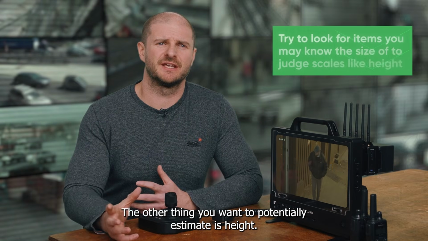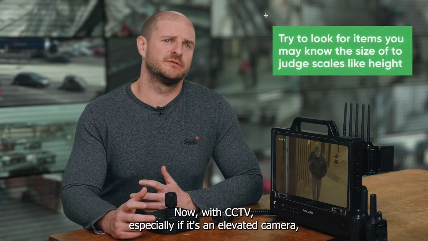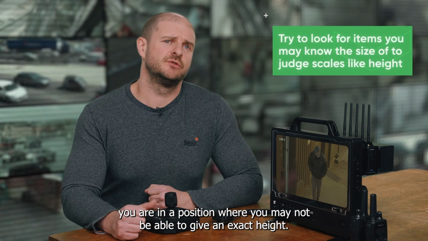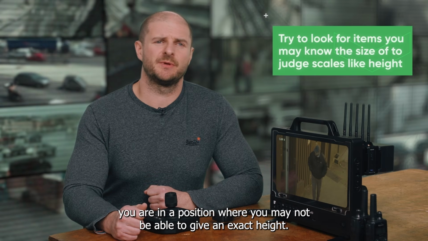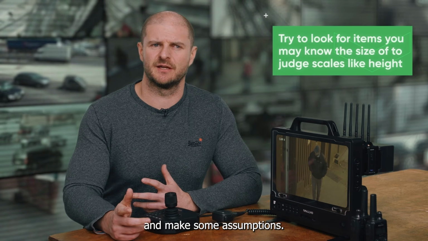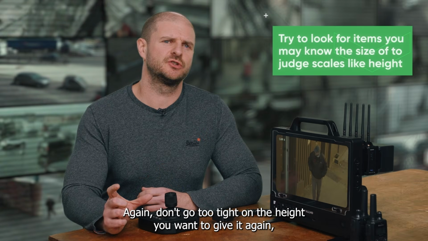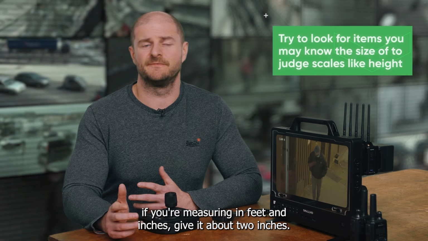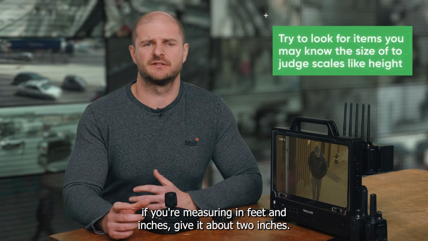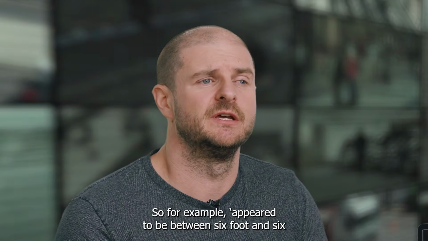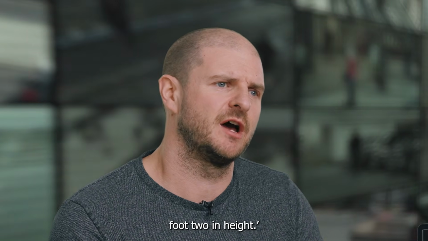The other thing you want to potentially estimate is height. Now with CCTV, especially if it's an elevated camera, you may not be able to give exact heights. You're going to have to use the environment around and make some assumptions. Again, don't go too tight on the height. If you're measuring in feet and inches, give it about 2 inches. So for example, appeared to be between 6 foot and 6'2" in height.